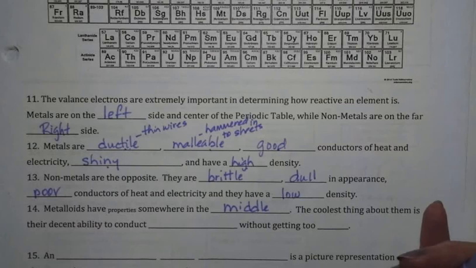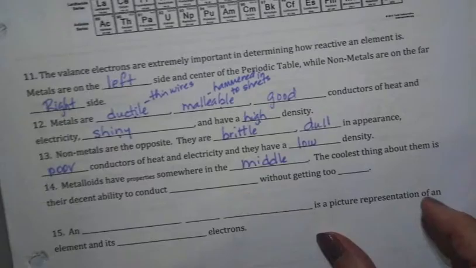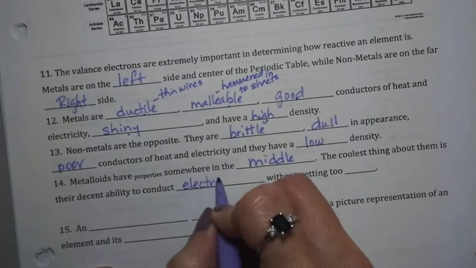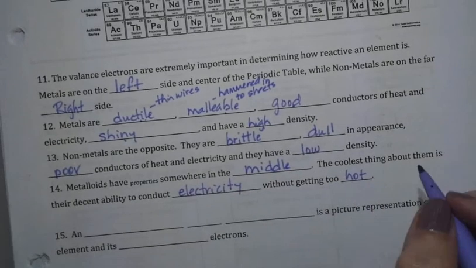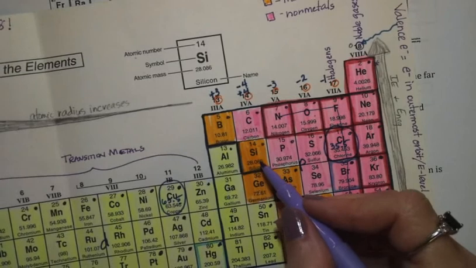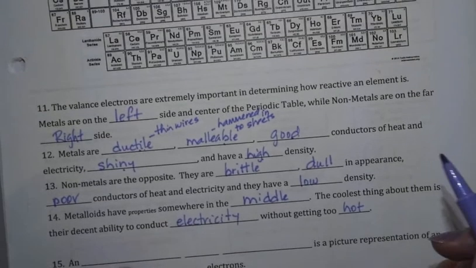The coolest thing about them is their decent ability to conduct electricity, which is interesting really, without getting too hot. Right here, this is something that you've heard of before, silicon. We talked about Silicon Valley in California. They used that in computers. And so it can be a really great conductor of heat, of electricity without getting tremendously hot.